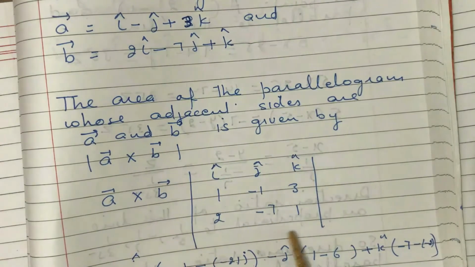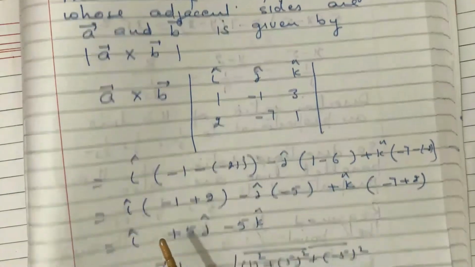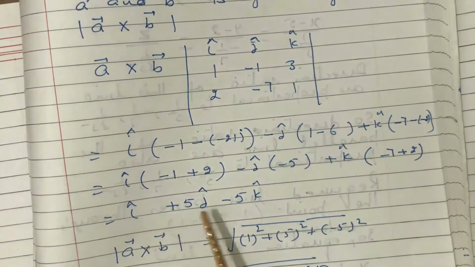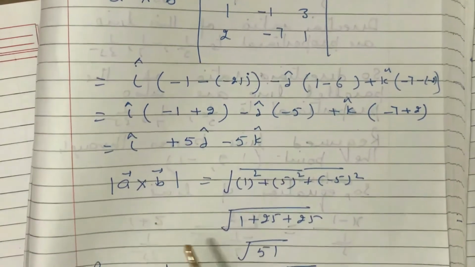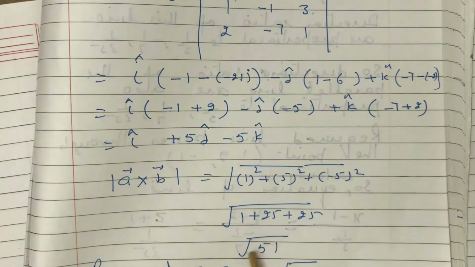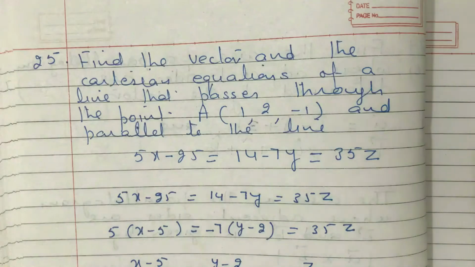You all know how to find it. Find the determinant of this, and this will come out to be i cap + 5j cap - 5k cap. Then find its magnitude. It will come out to be root 51. So required area will be equal to root 51.